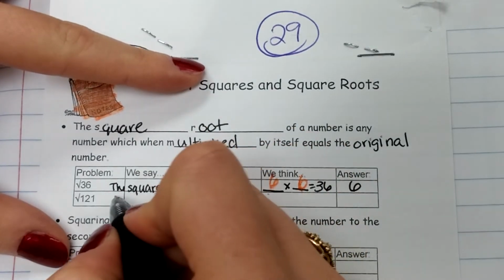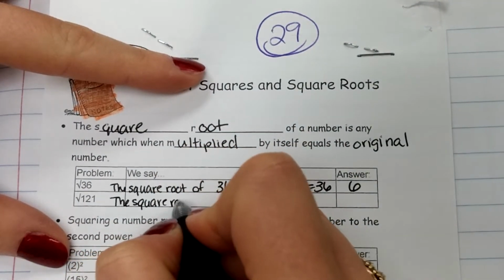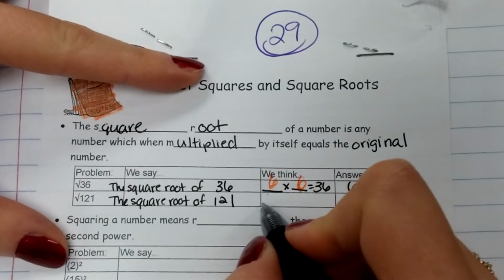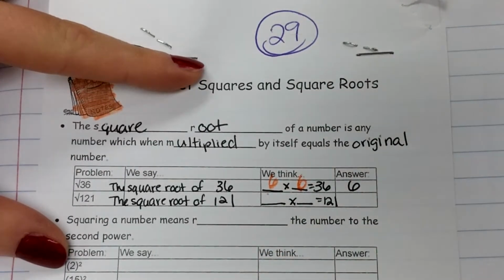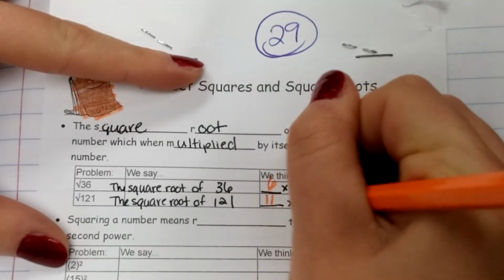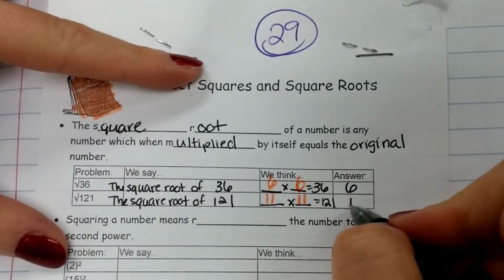Okay, read this one as the square root of 121. So we think what times what equals 121, and that would be 11 times 11. So our answer to the square root of 121 is 11.